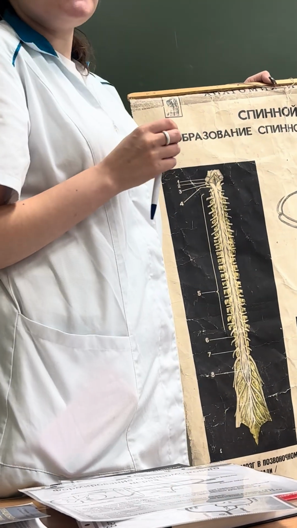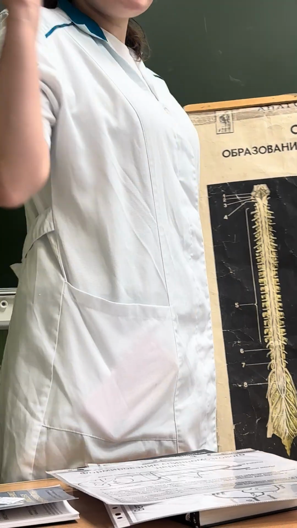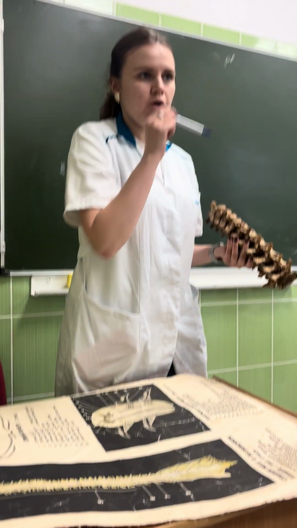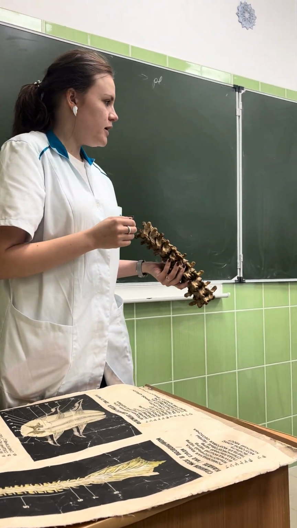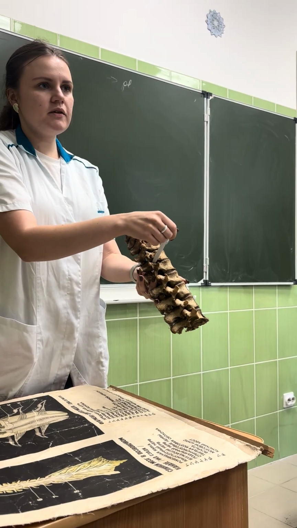And in the vertebrae, who remembers where the spinal nerve passes? Intervertebral foramen, foramen intervertebrale. Yes, I can take the preparation to remind you. Please wait one minute. A vertebra has two incisurae, superior and inferior, and when we connect all the vertebrae, we can see the foramen intervertebrale.